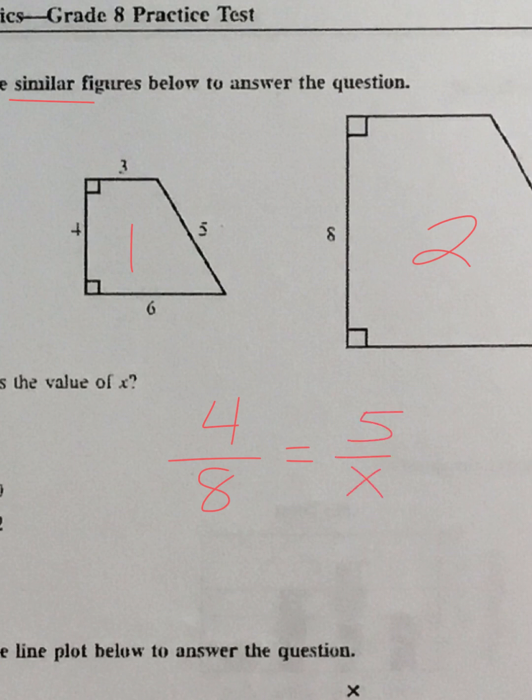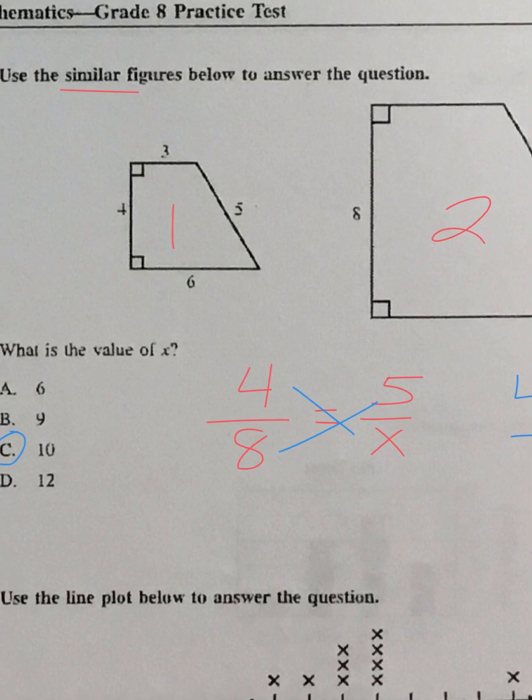Butterfly, cross multiply, whatever you want to call it. 4 times x? 4x. 8 times 5? 40. Last step, divide by 4, we get x equals 10. Does it match an answer? Yes. Okay? If you can't remember that, think visually.